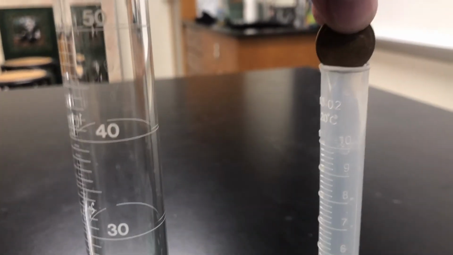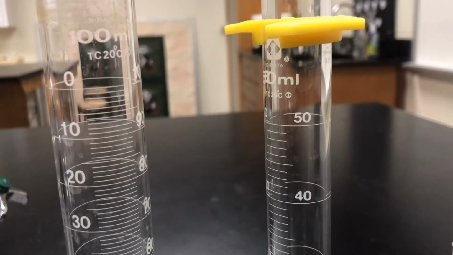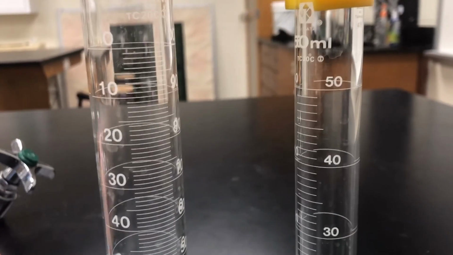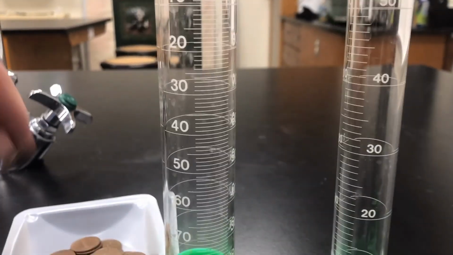How are we going to get our penny in there? It's not going to work. And so we're going to try to use our 50 milliliter, simply because we know that 25 pennies will fit in there.